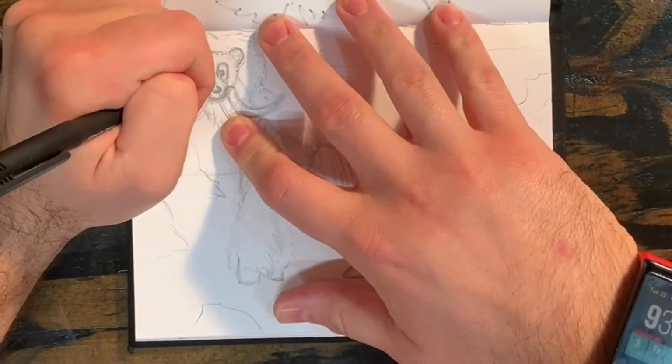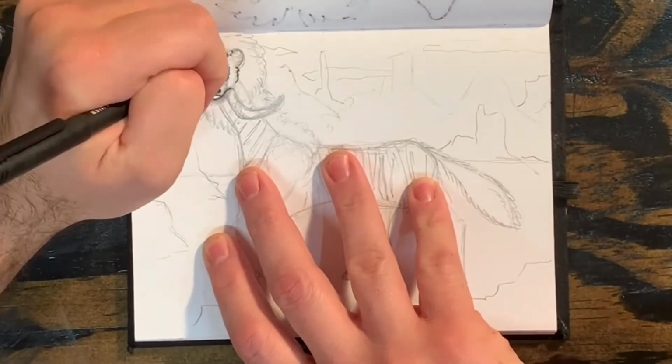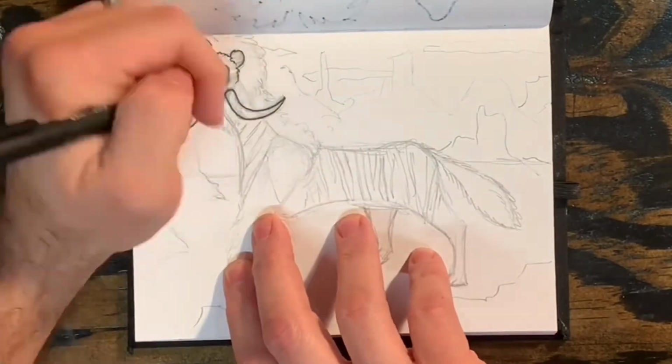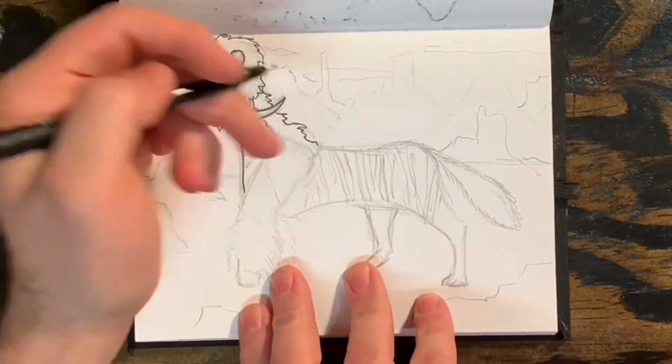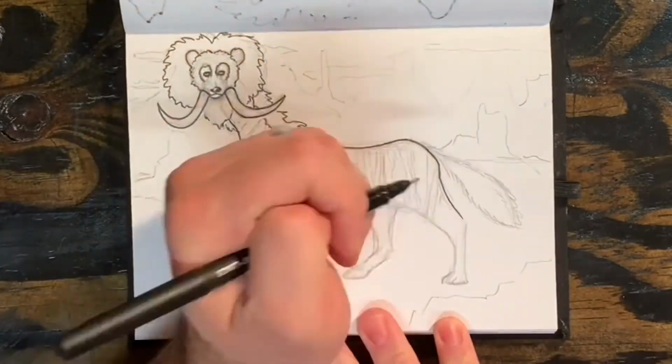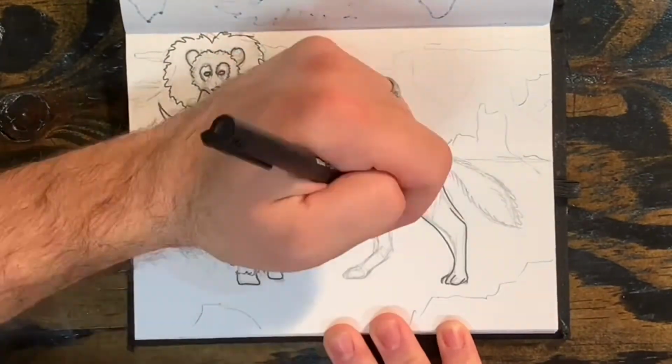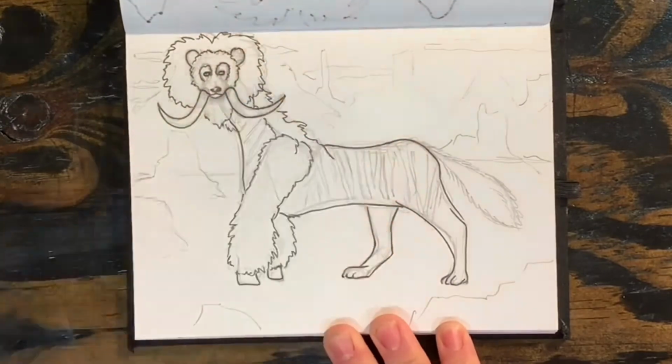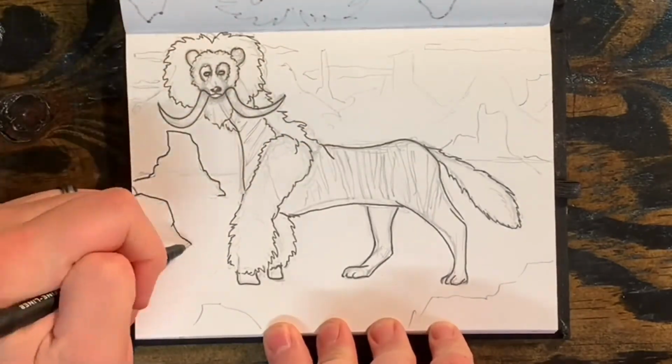Before I start coloring it, I'm going to outline everything in black. That allows me to erase a lot of the extra pencil lines that I put in while I was sketching. Those lines don't usually look very good when you color over them in marker, so erasing them is a lot better of a choice.